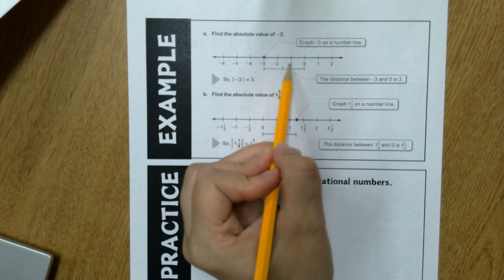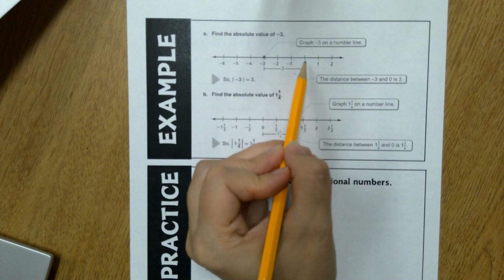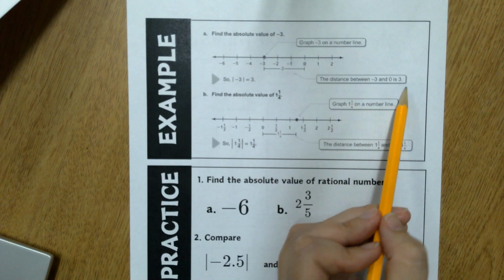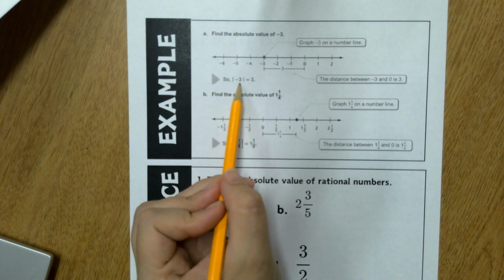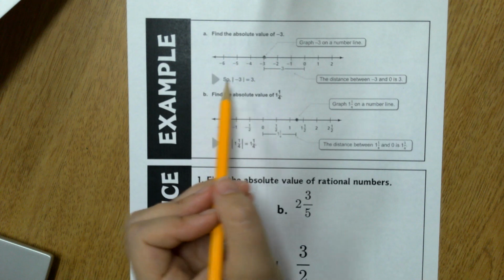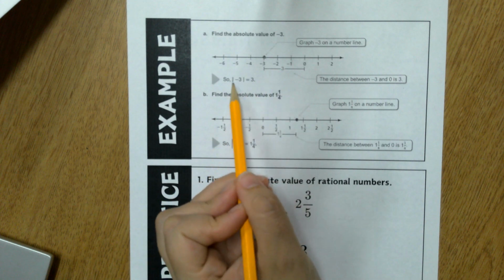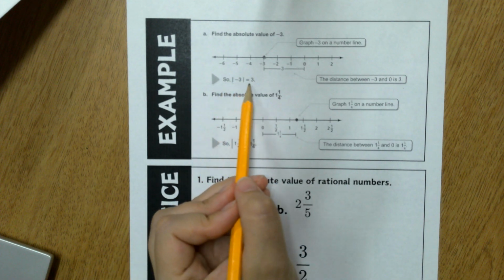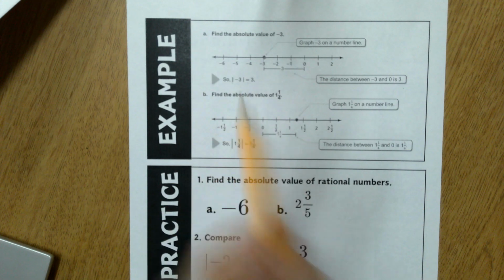So 1, 2, 3. That tells me that the distance between -3 and 0 is 3. So the absolute value of -3, remember we said the distance between a number and 0 on the number line, and we write absolute value like this. So the absolute value of -3 equals 3.